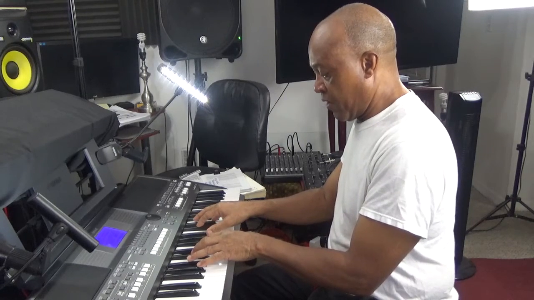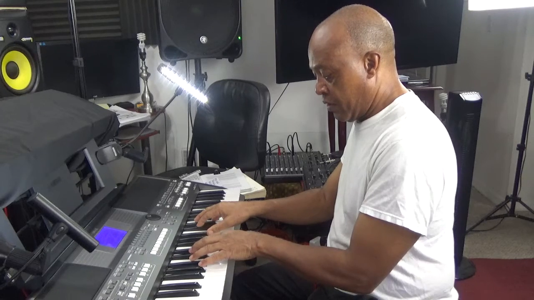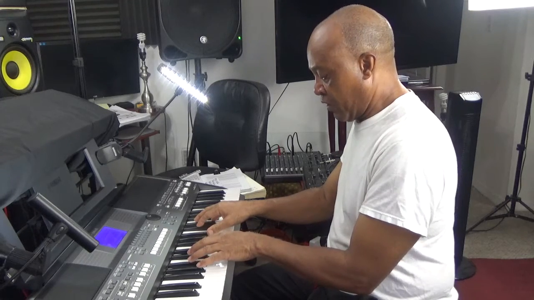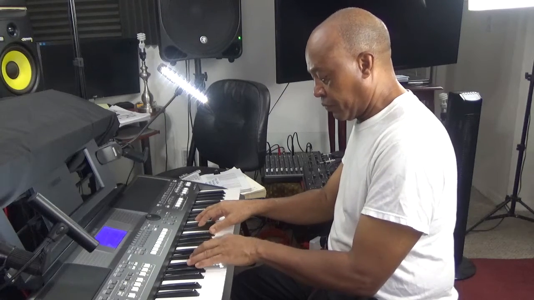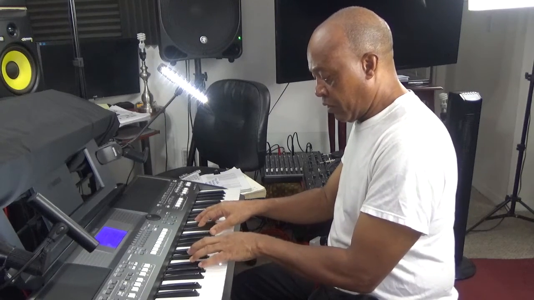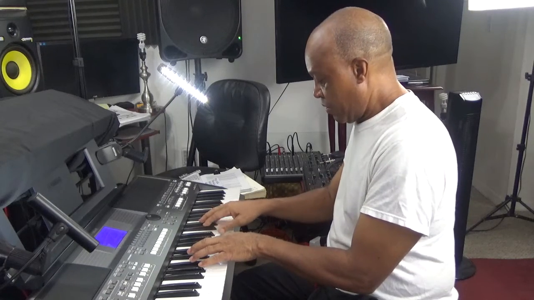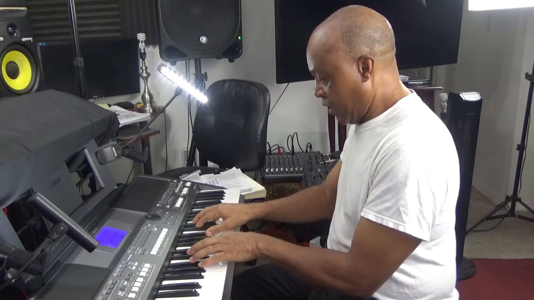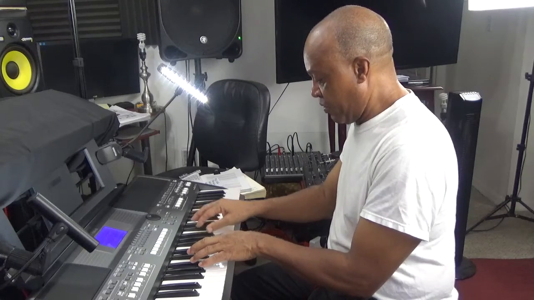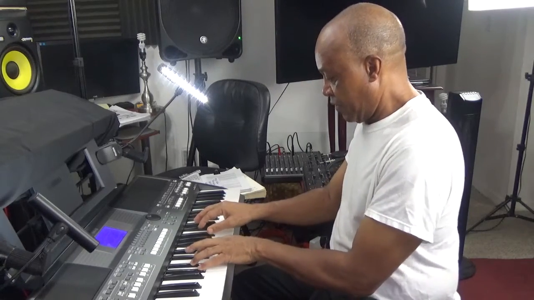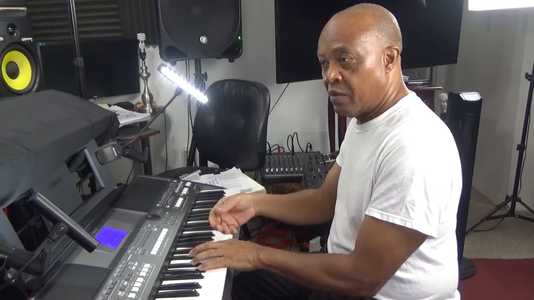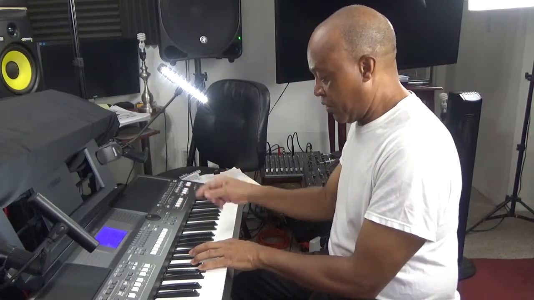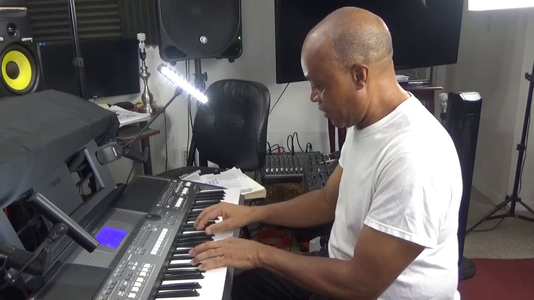So if I want to play D flat major 6, I can just add B flat to it. Let's see, okay, hold on. Okay, just add the B flat to it, and right there I have D flat major 6. Yeah, that's it.